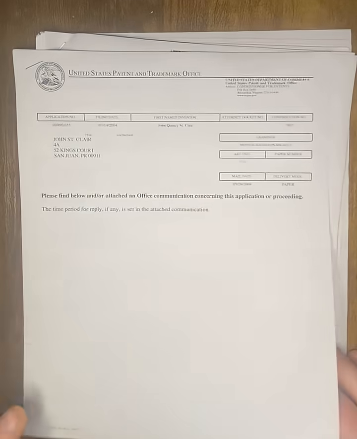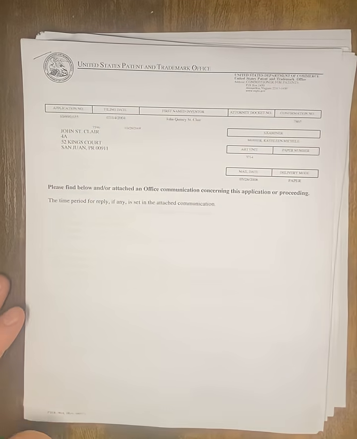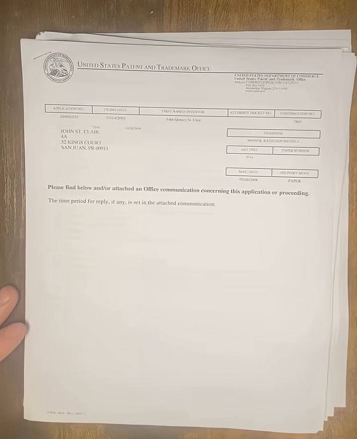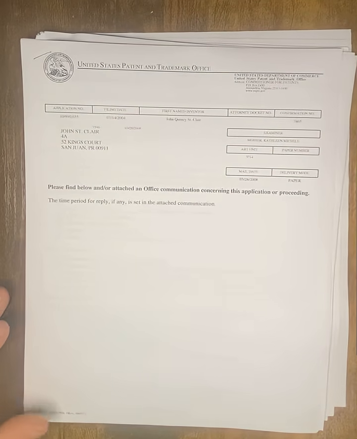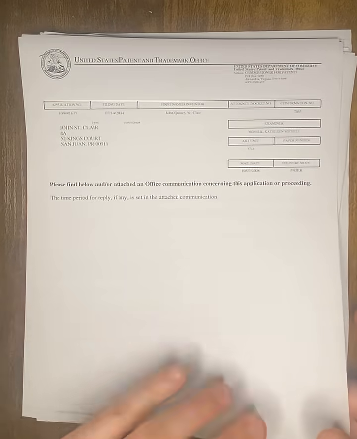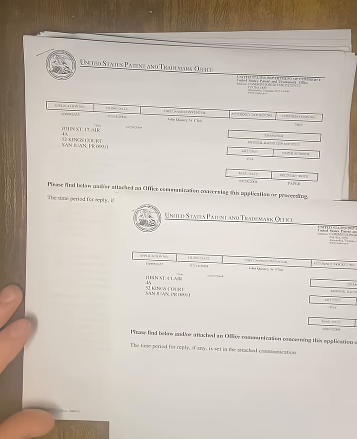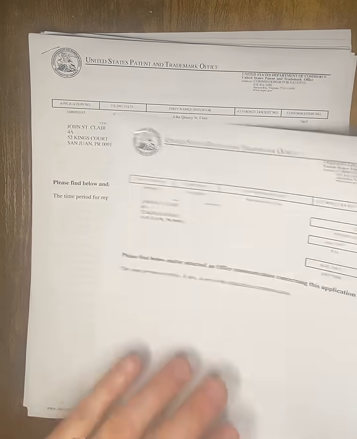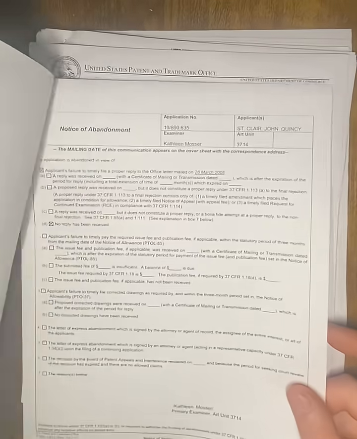And in this case, the applicant just did not respond. So when you don't respond, and your statutory period for reply goes by, you get an abandonment. And so this is another very similar looking document on the info page at least. However, when you open it up, you'll see that there's a different form.